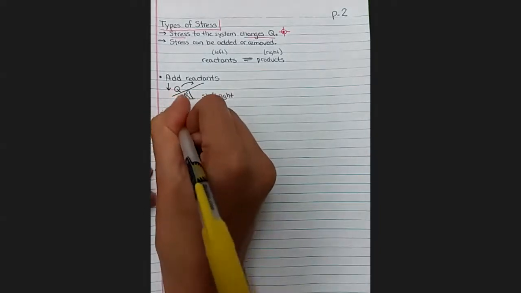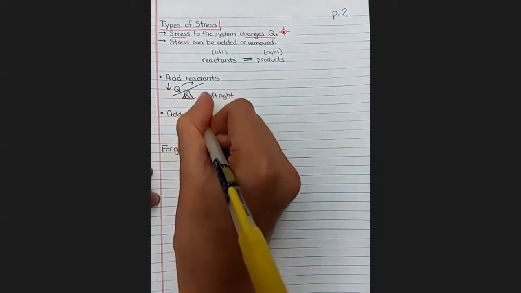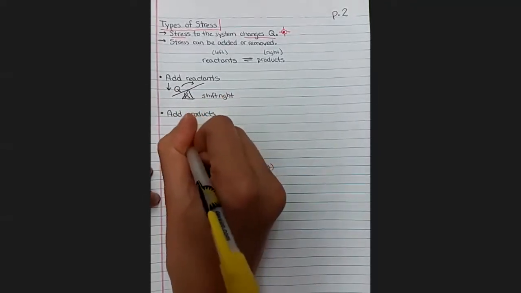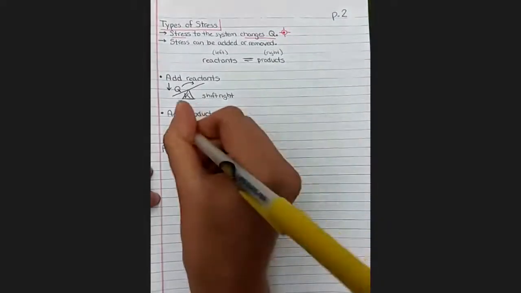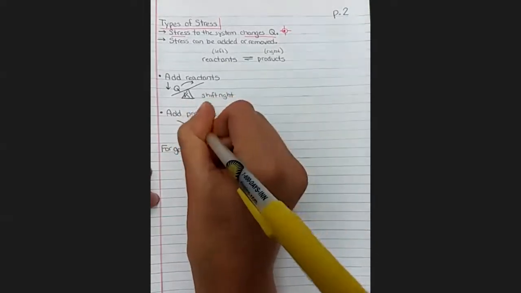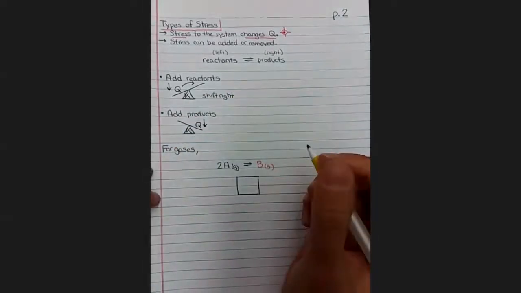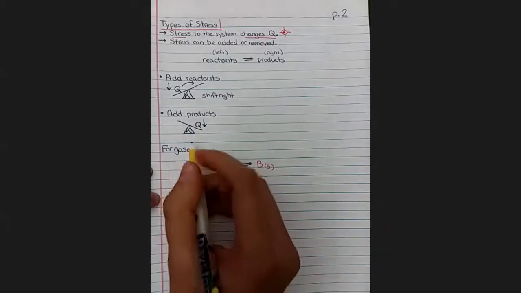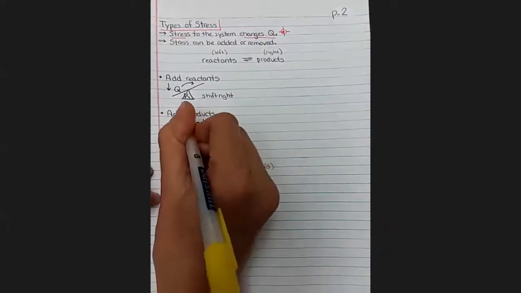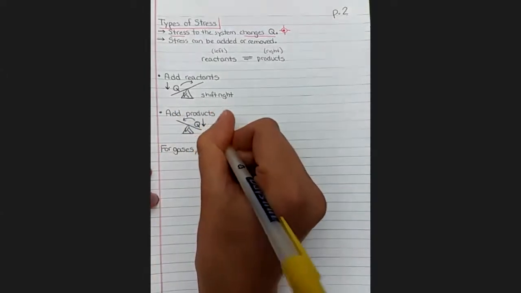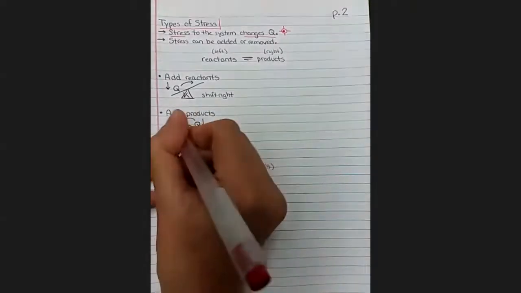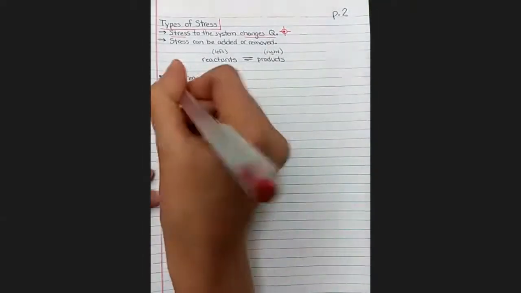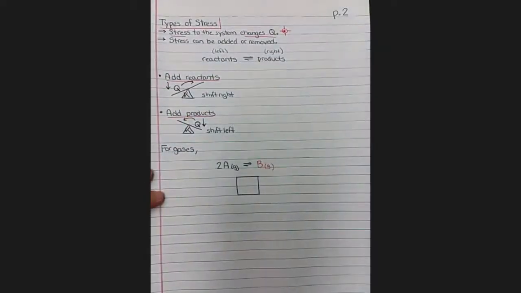Okay, and we also did, if we add products, that was our other picture on the last page. Start with our K in the center. If we add the product, we're pushing down harder on the product side, on the right side. So our Q is going to be on the low end on the product side. So our shift needs to be towards the reactants, towards the left. Okay, so we can add products, we shift left. If we add reactants, the system shifts right.